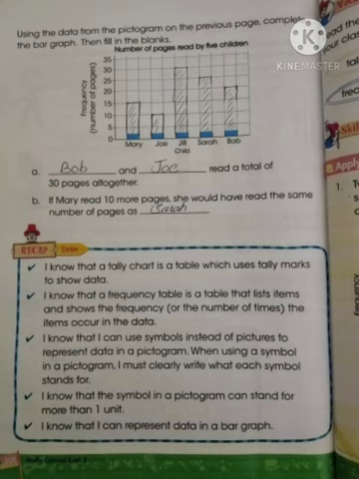Now we have to answer the questions that are following. Part A is: dash and dash read a total of 30 pages altogether. So the answer is Bob and Jew. Why? Because Bob read 20 pages of book and Jew read 10 pages of book according to the bar graph. So 20 plus 10 equals 30. So we can say that they both read a total of 30 pages altogether.